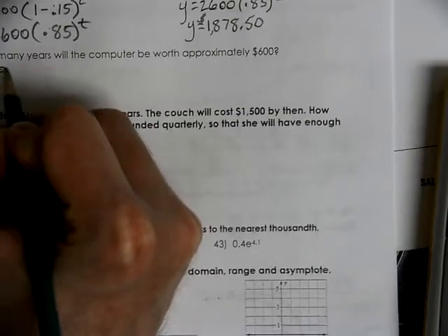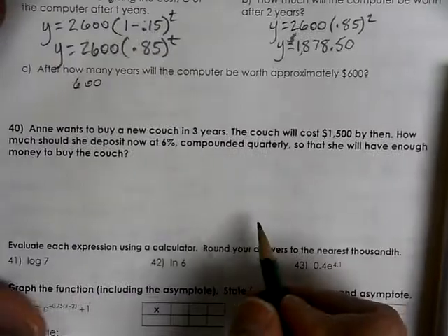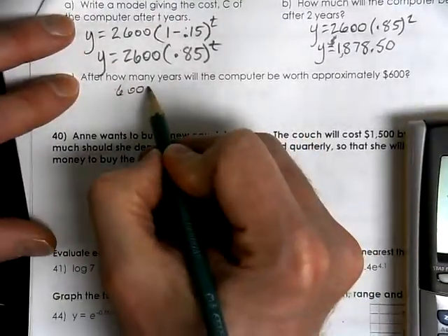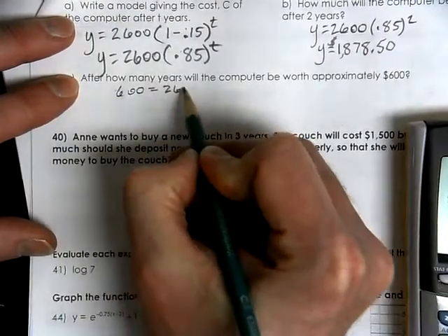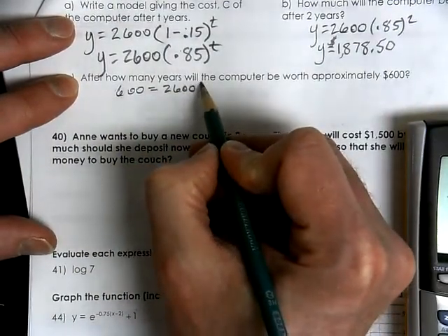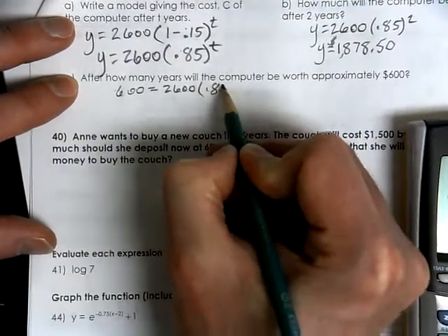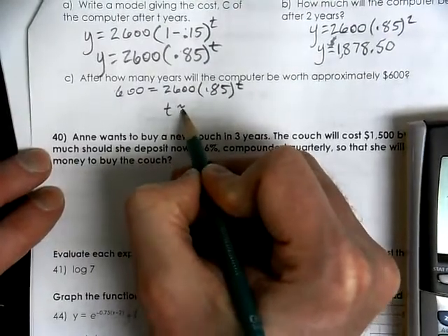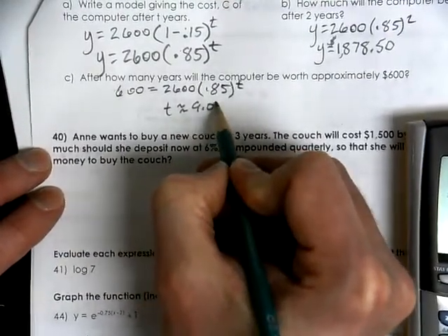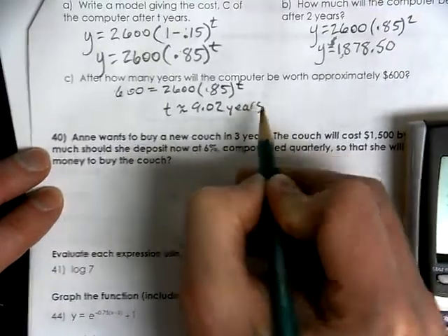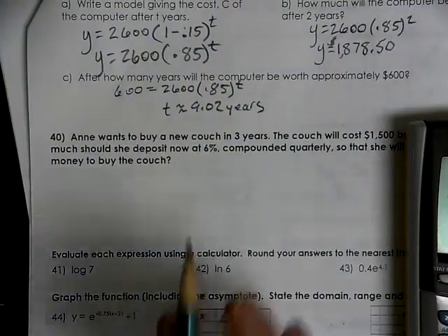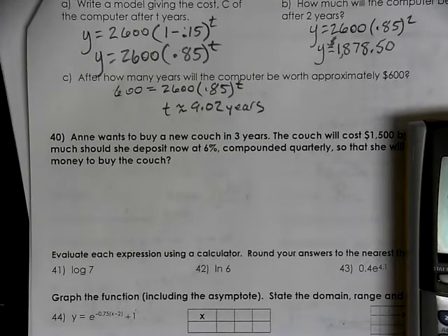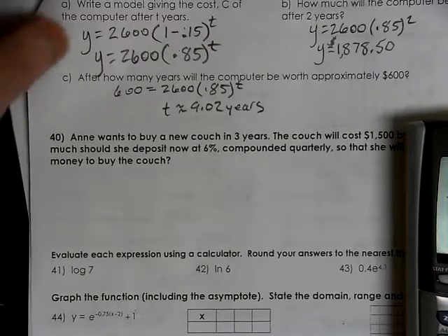So what we're trying to do here, if we wanted to show some work, is we say 600 equals 2,600 times 0.85 to the T. And T would be approximately 9.02 years. I'd like you to be as accurate as you can and not just approximate it being 9 years. 9.02 is a little bit more official.